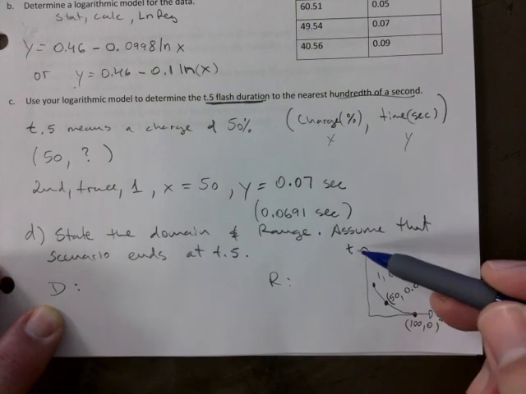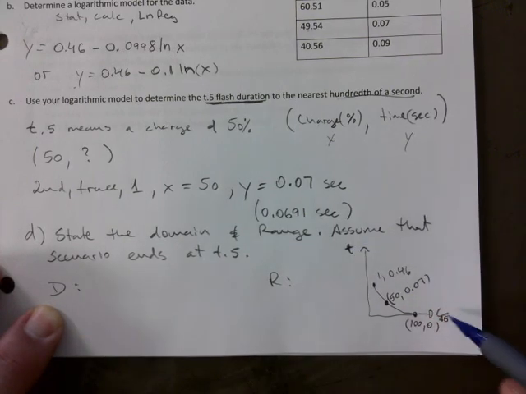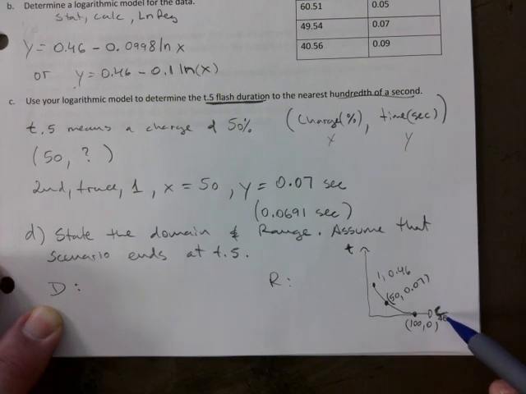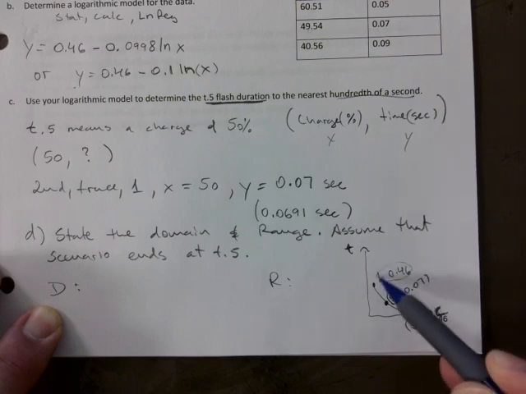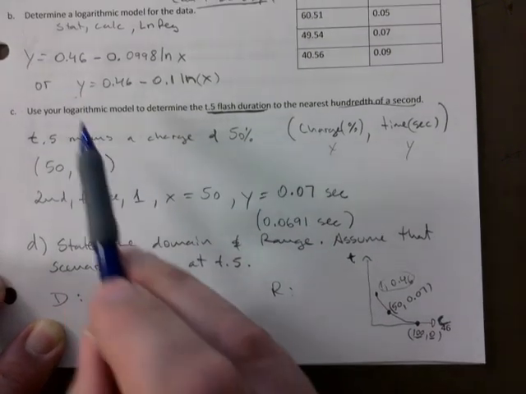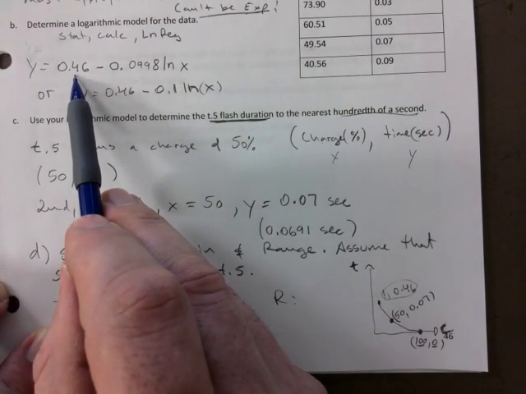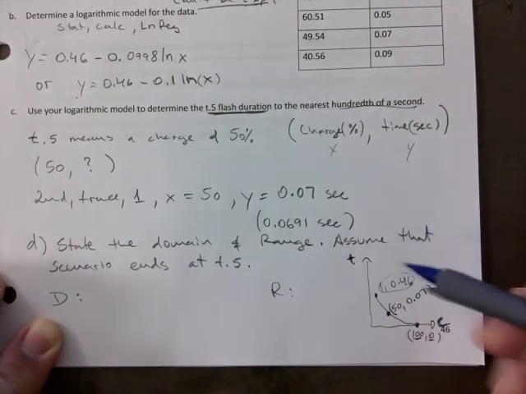So look at what I did here. I know that y is my time, x is my charge. I know that, right? 100% is the highest charge you can possibly have at time 0. That was given to me by my table. And so we know that this point, where did I get that from? I got it right from here. Like 1A is like 1.46.